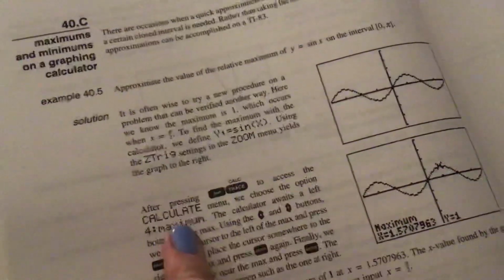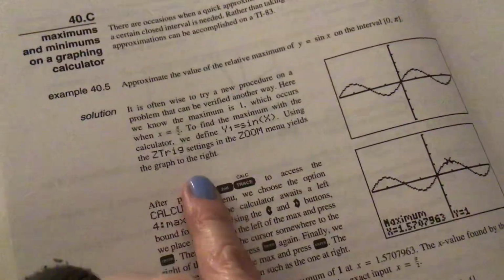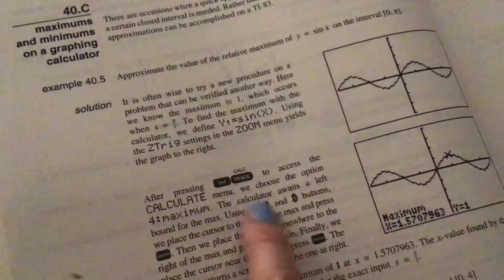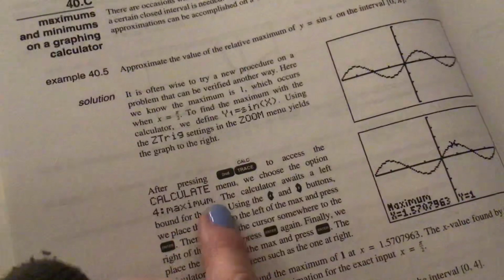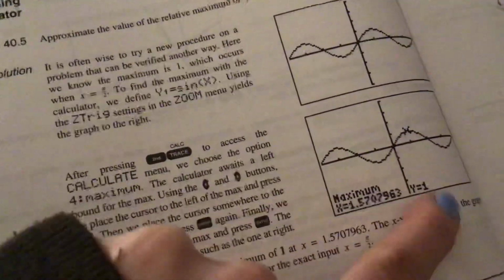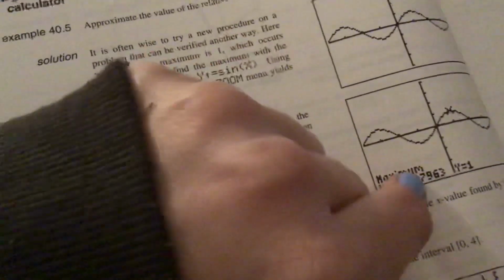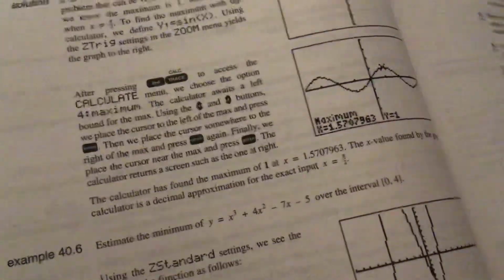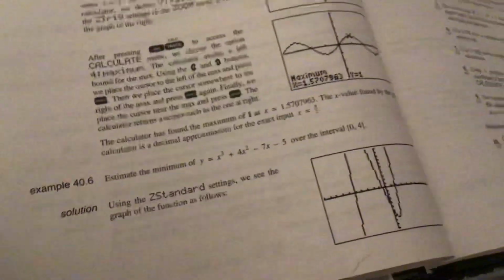I can use the trace function to calculate your maximums and minimums. You can move it along the graph. Here's a maximum, a minimum, and it's going to give you an approximate. It happens at y equals 1. We know that sine has a maximum of 1, and it's about 1.5, 1.6. So instead of finding the derivative, graph your function, look at the interval, and then locate on the calculator the maximums and minimums.